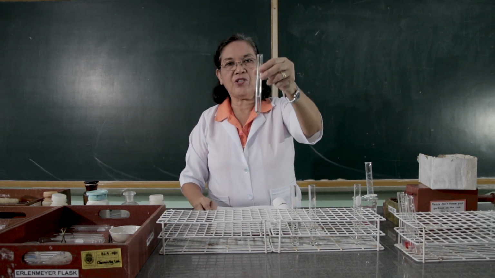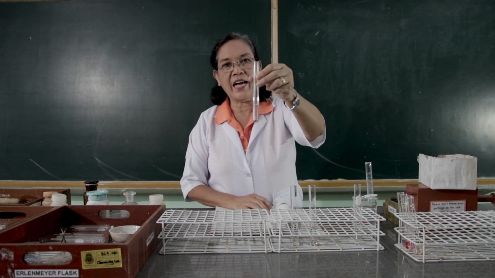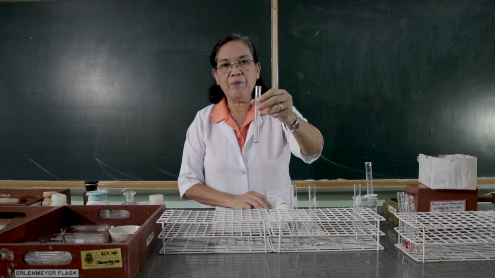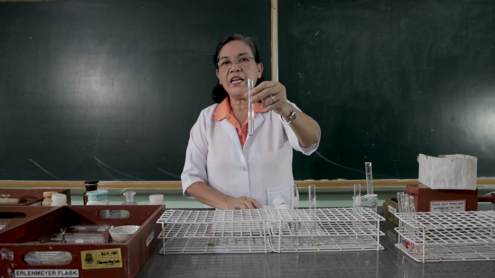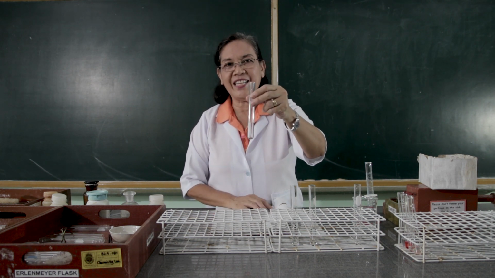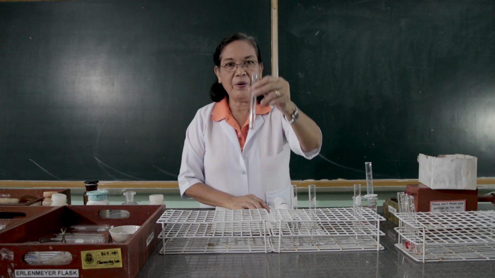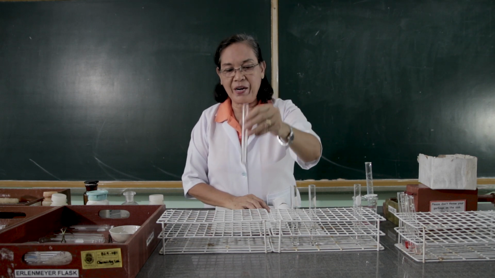To the second test tube, this contains the acetic acid. So we are going to test this again with the same indicators, the blue and the red litmus paper, the methyl orange, and the phenolphthalein. So we will divide again this into 4 parts.